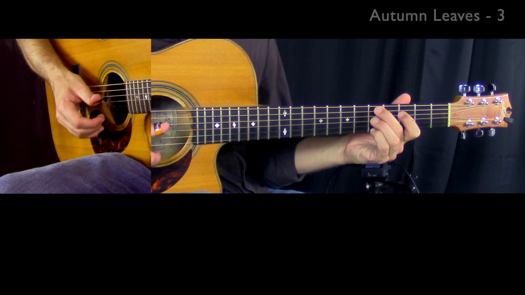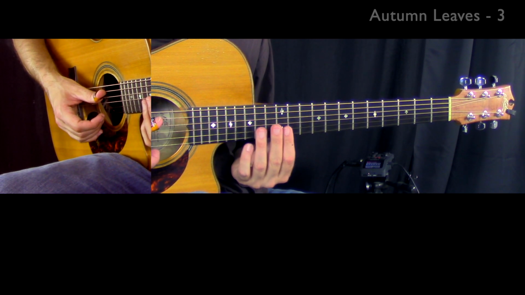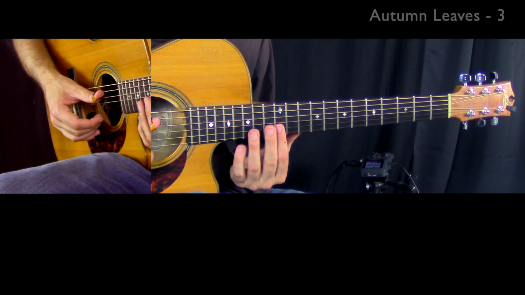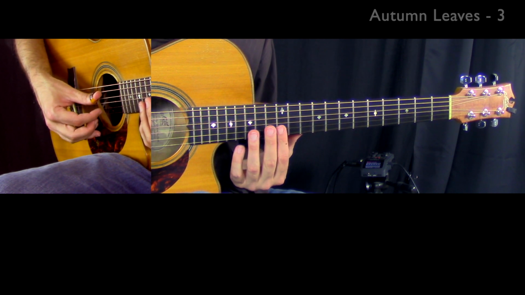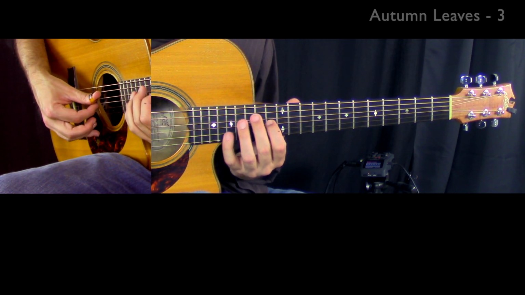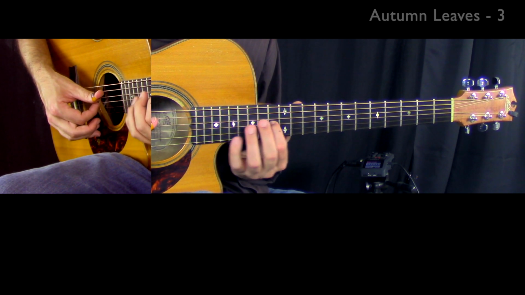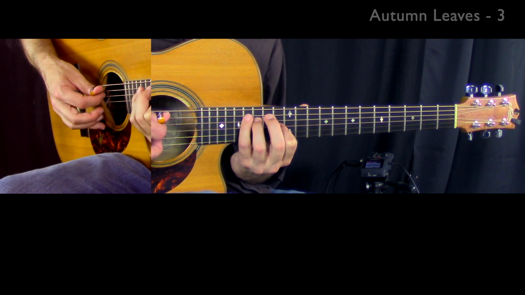Got it? Now watch what we're going to do. We're going to come down some very strange harmonic and fretted note combinations. This makes a very nice sounding G7 chord. Watch this. High E string, high B string on the 12th fret. Now fret the 13th fret, 15th fret.